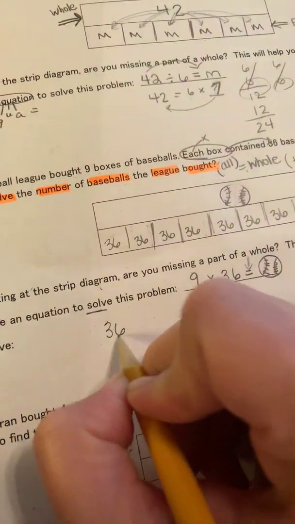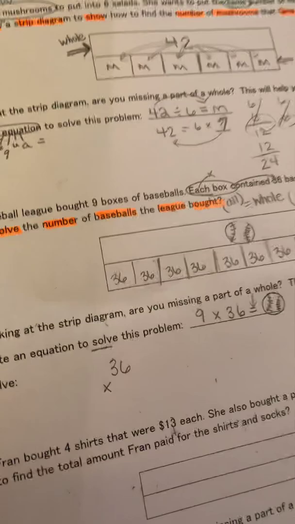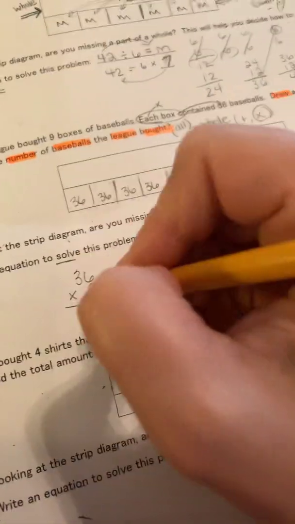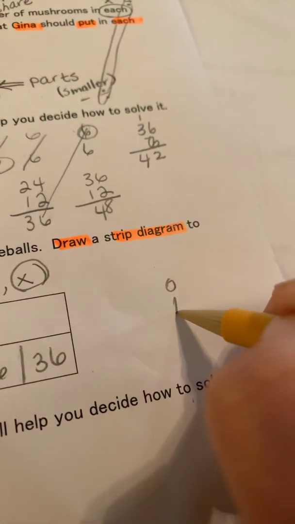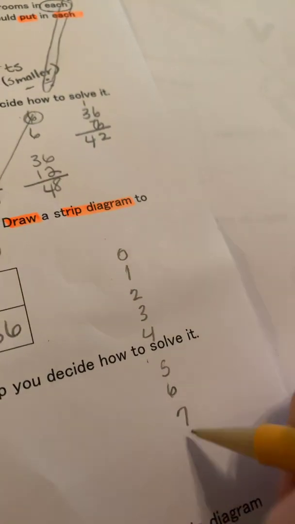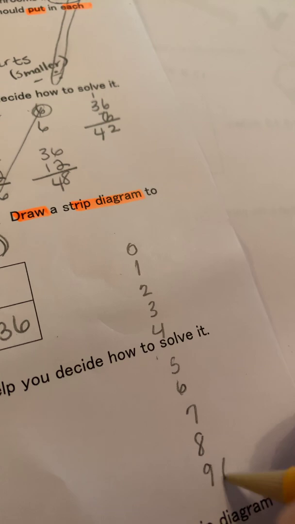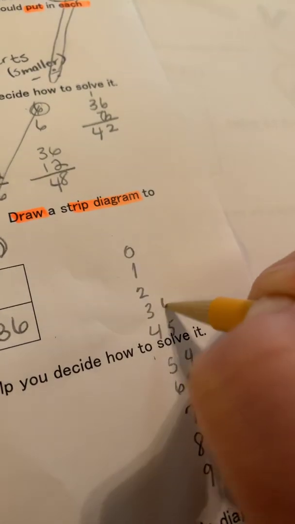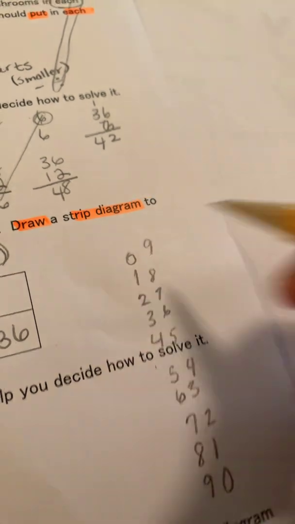So we're going to line up 36 times 9. Well, this is 9s, right? Let's do our 9s trick. 0, 1, 2, 3, 4, 5, 6, 7, 8, 9.